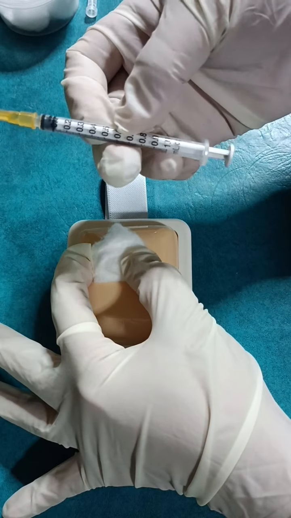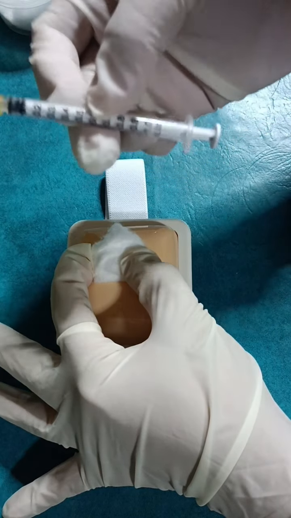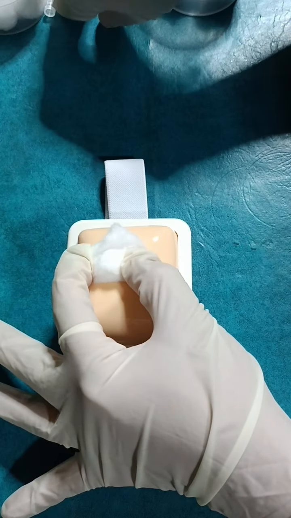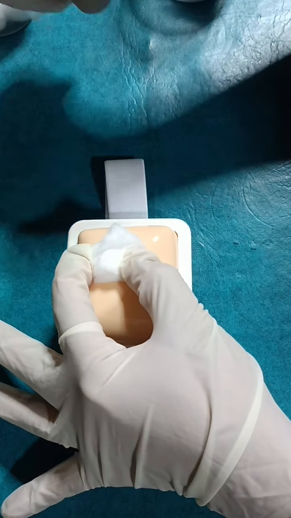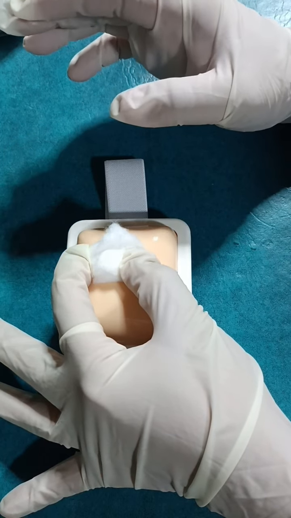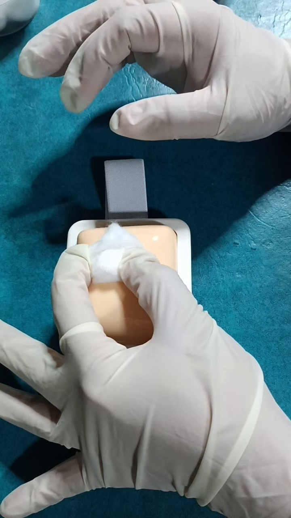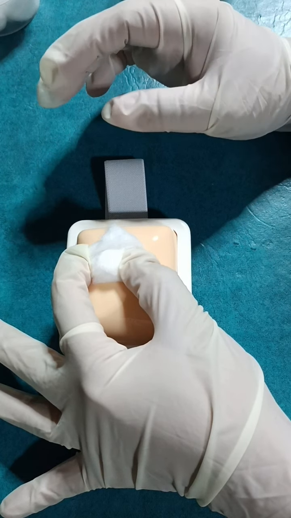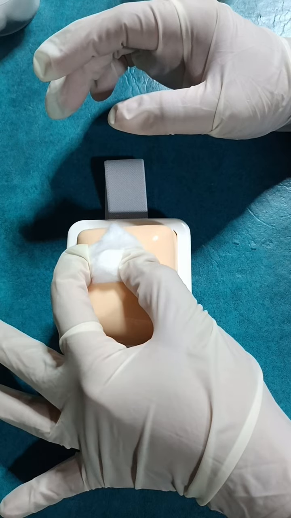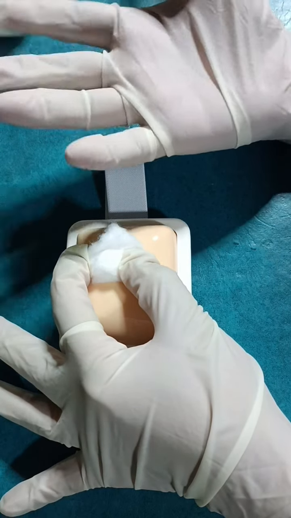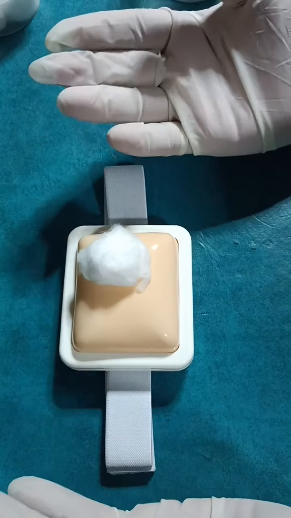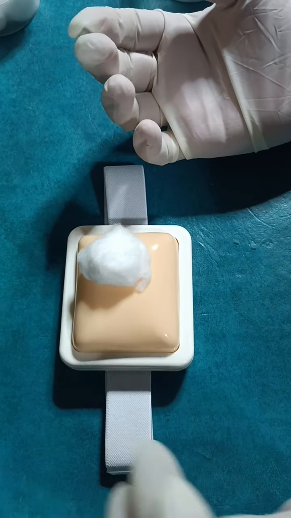Put the used syringe in the proper waste receptacle to avoid finger injury. That's all. So this is how you do a subcutaneous injection.